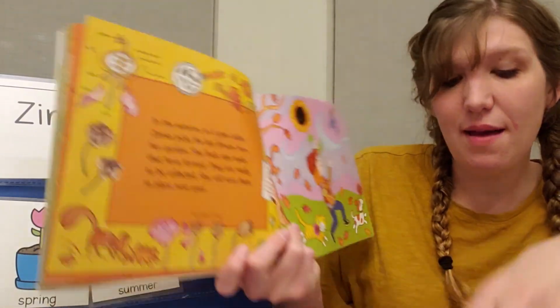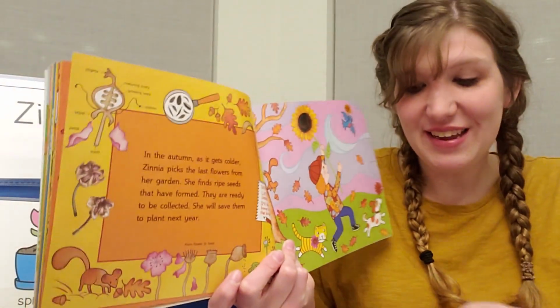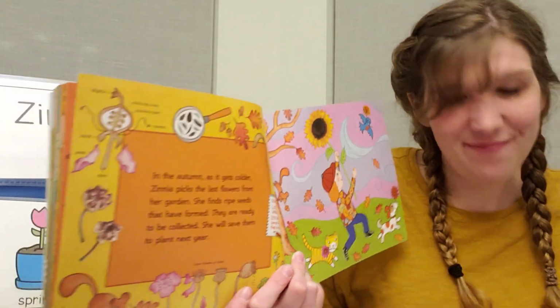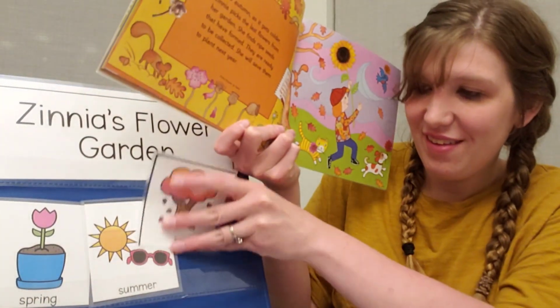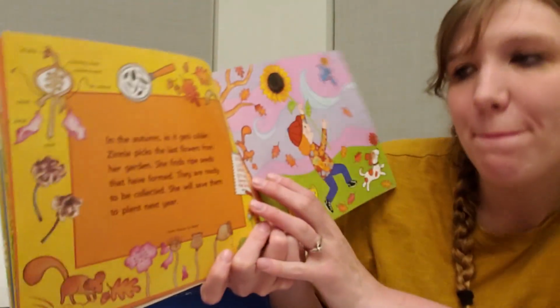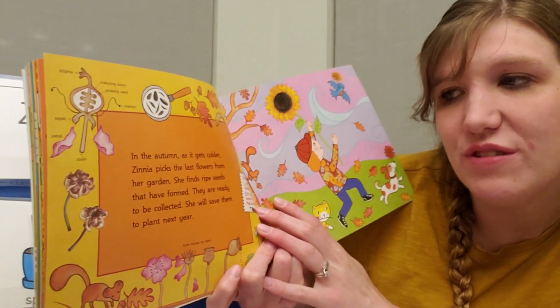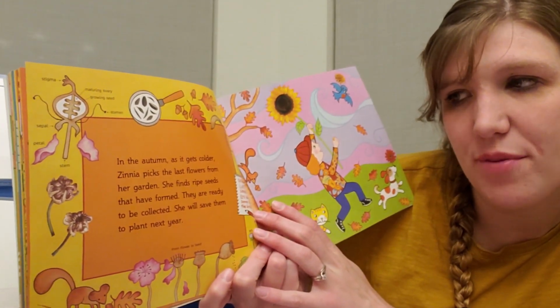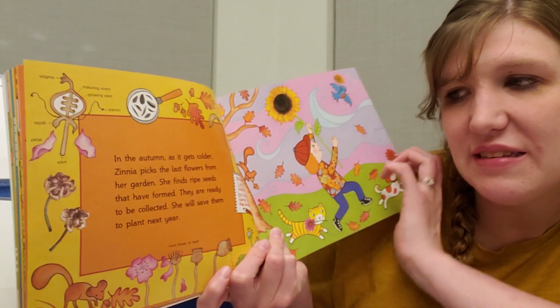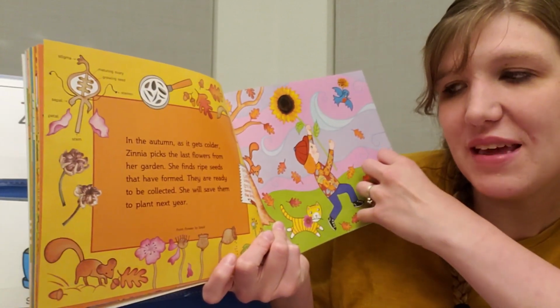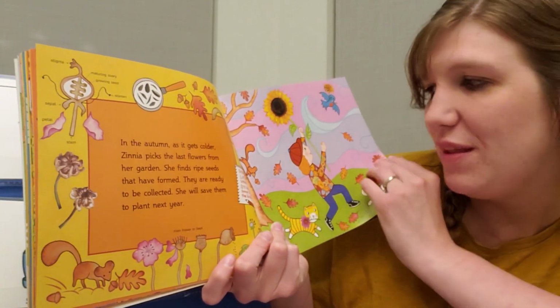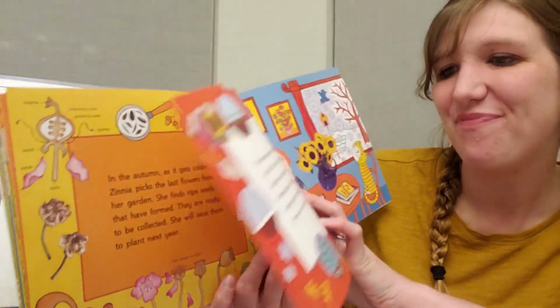In the autumn, there's another season, the autumn or the fall. As it gets colder, Zinnia picks the last flowers from her garden. She finds ripe seeds that have formed. They are ready to be collected. She will save them to plant next year.